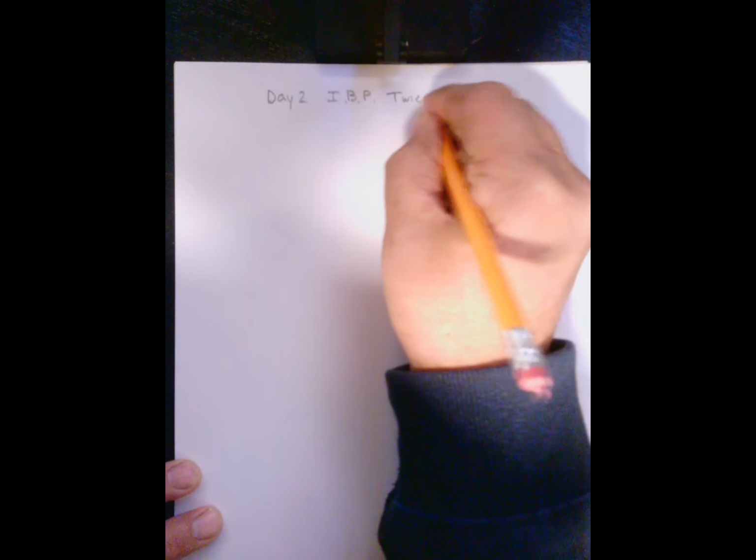Integration by parts twice. As the name implies, we're going to be required to do integration by parts twice to evaluate one integral. In fact, we might just generalize and say that we could do integration by parts repeatedly in order to evaluate an integral. But our first example is going to require doing integration by parts twice.